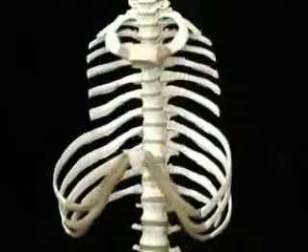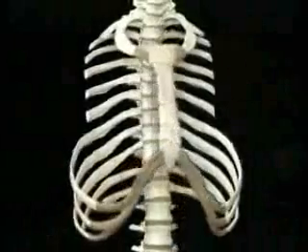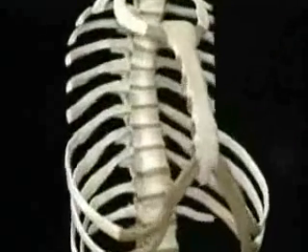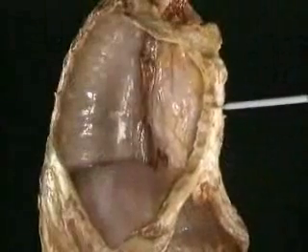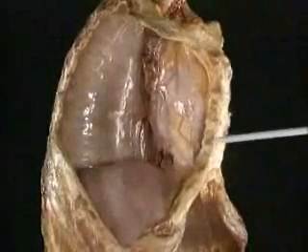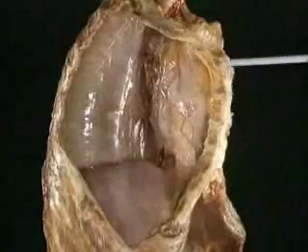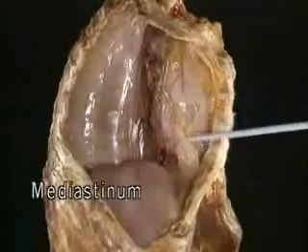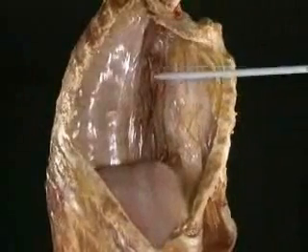To see the mediastinum, we'll put the sternum back in place. Here's the sternum. Here are the divided ends of the costal cartilages. This is the mediastinum. This is the hilum, or root, of the lung.